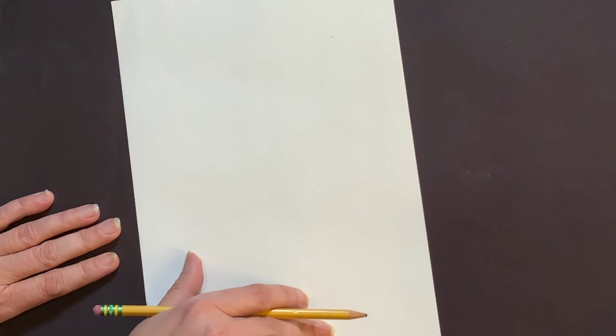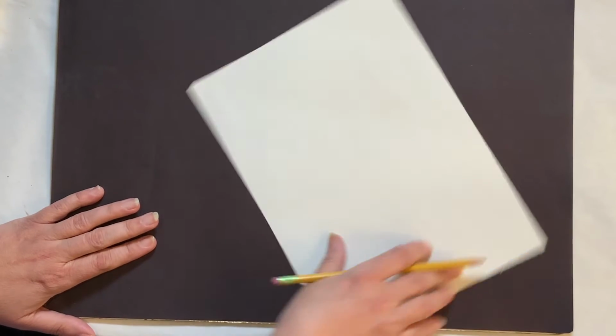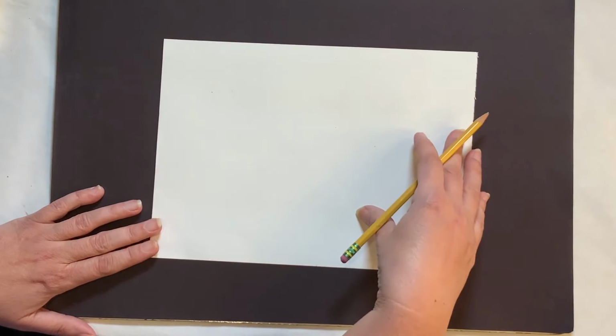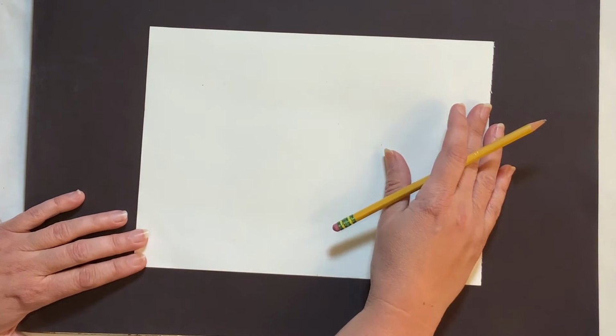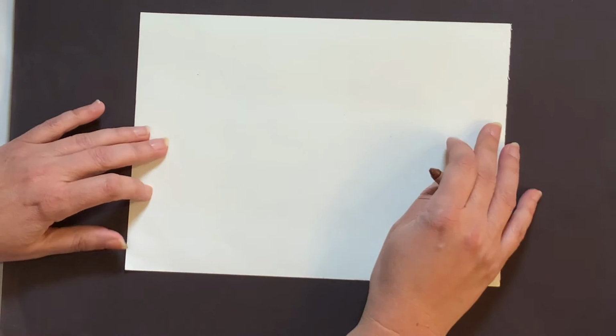So we want to place our paper horizontally, so that it goes all the way across the page, and not vertically. We want the landscape style, not the portrait style. So this is landscape style, horizontal. All right, the top of our paper will be for our mountains. The bottom will be for everything in the foreground, and then we have the midground here.